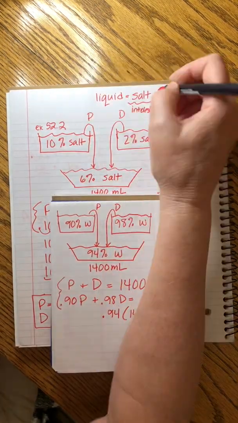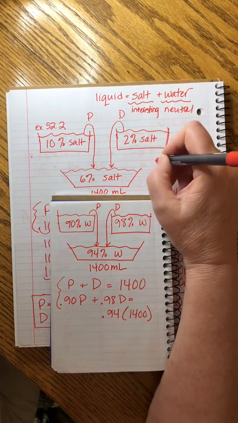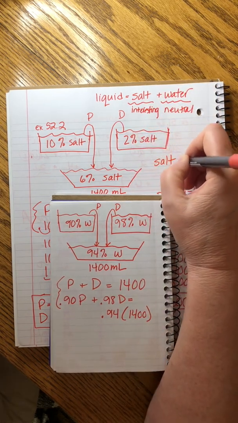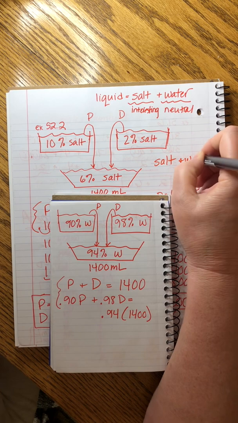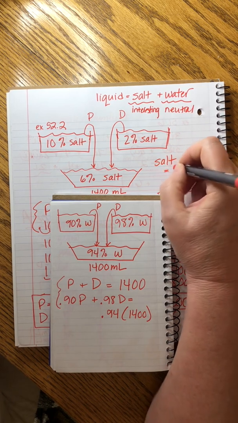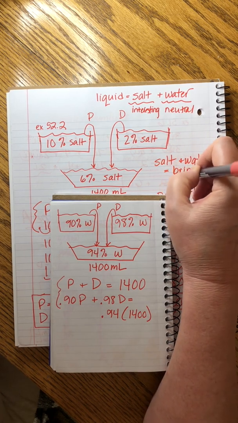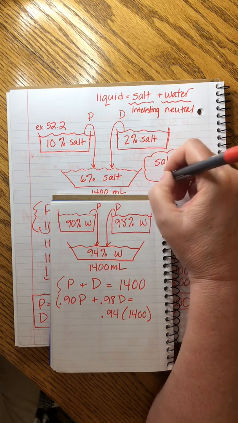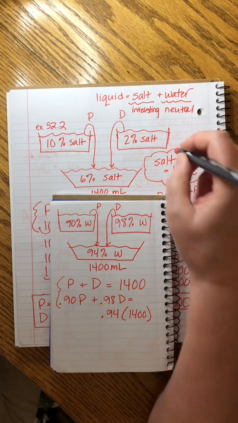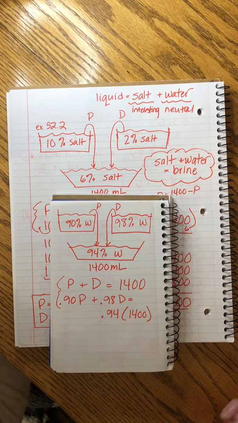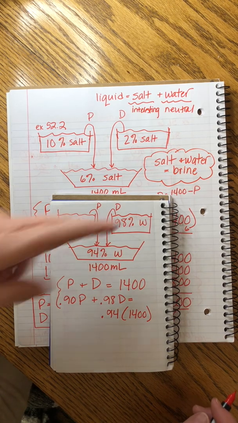I also want you to know that salt and water, I should write this on another page, is called brine. Okay, that's just general information. So if John starts talking in a problem about brine, you know it's just salt and water.